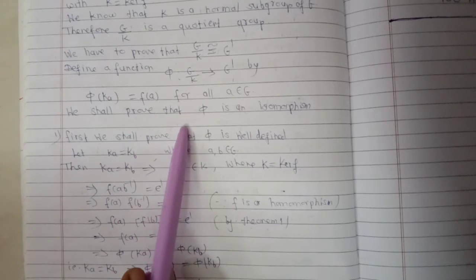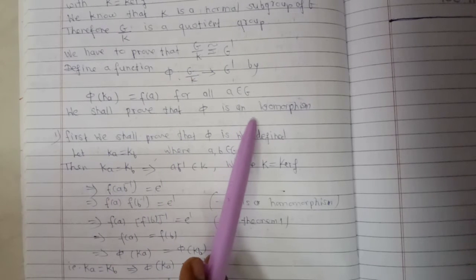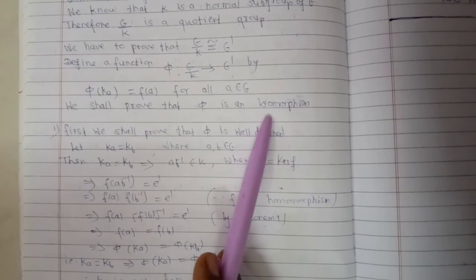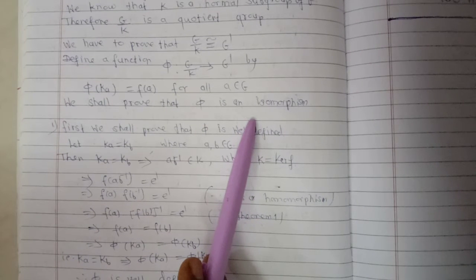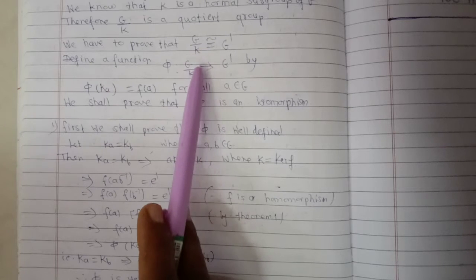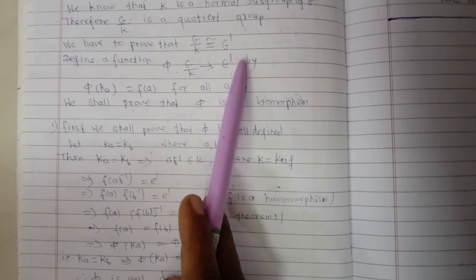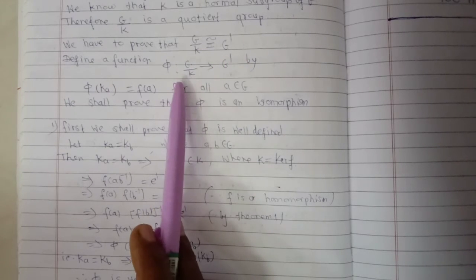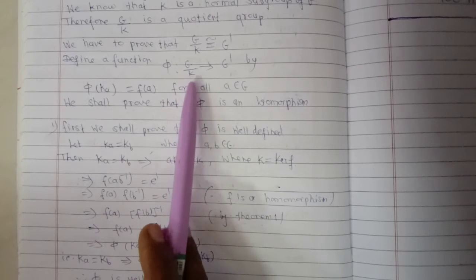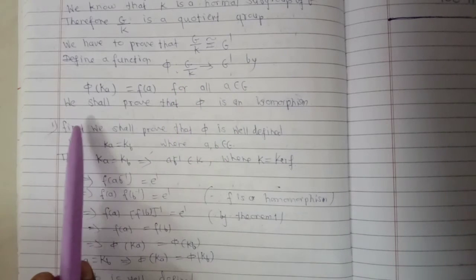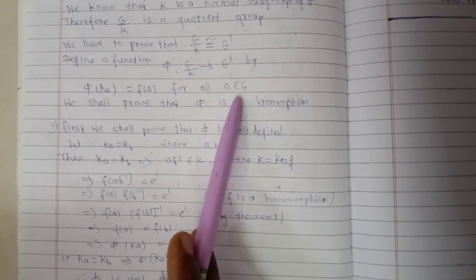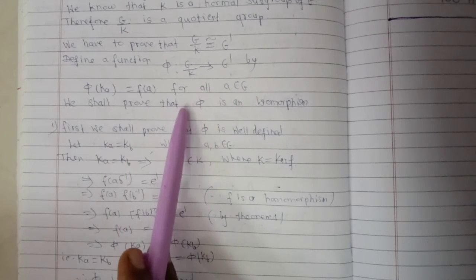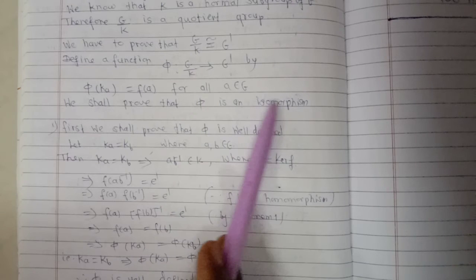We shall prove that phi is an isomorphism. That means we have to prove that G/K is isomorphic with G'. We defined a function phi from G/K to G' by phi(Ka) = f(a) for all a belongs to G. Here we prove that phi is an isomorphism.